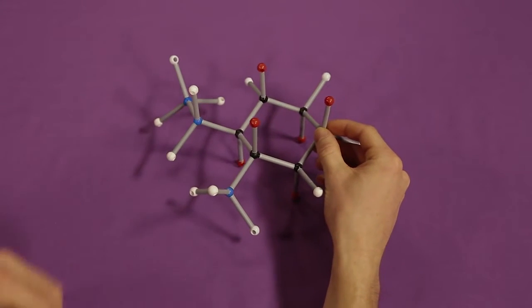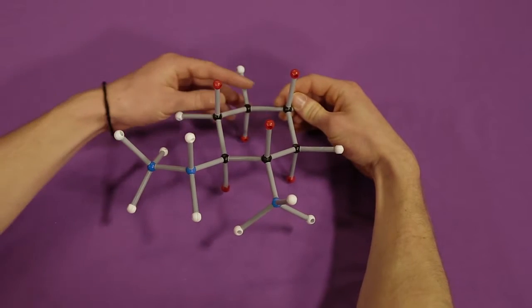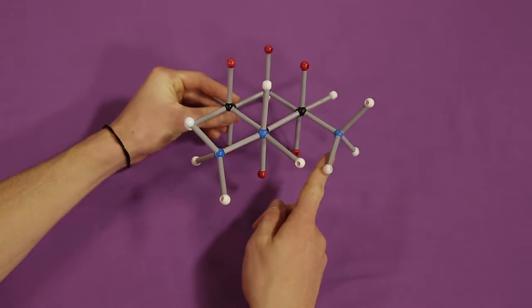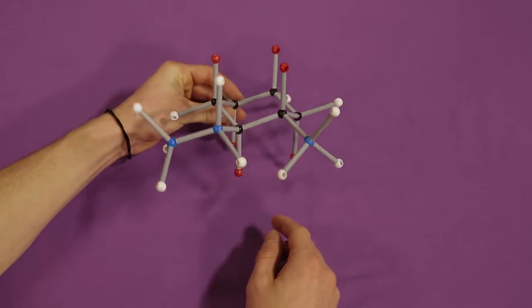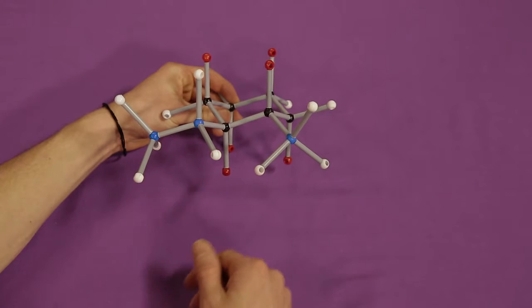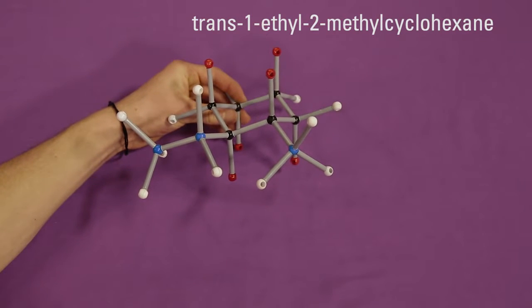Now, is this a trans or cis isomer? Notice how the methyl points down, while the ethyl points up. Hence, since the 2 groups point in different directions, this represents a trans isomer. Trans 1-ethyl 2-methyl cyclohexane.